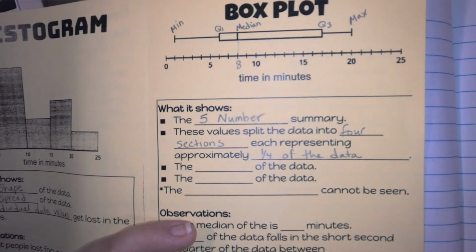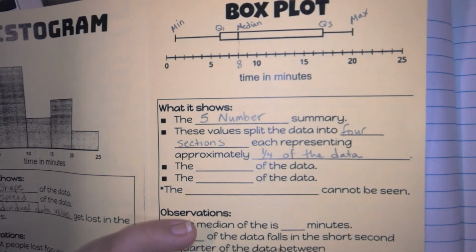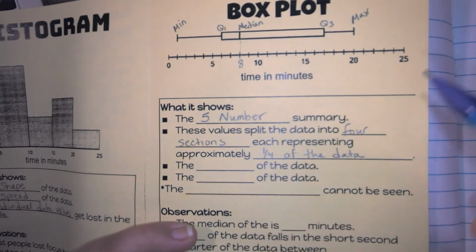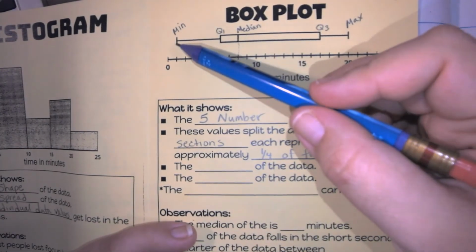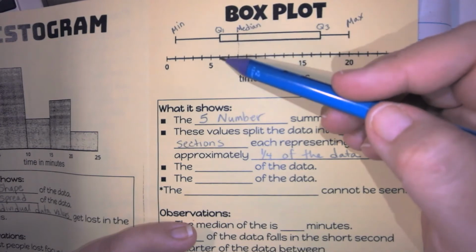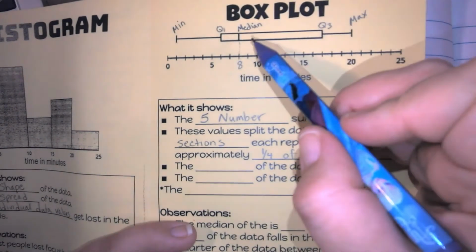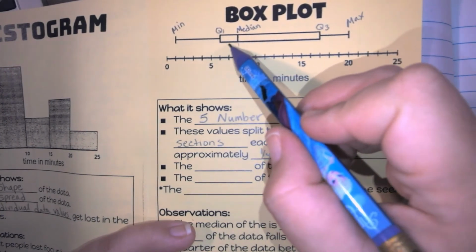Of those 50 people, 12.5 is 1/4. You can't have half a person, so there are about 12 people represented from the minimum to the Q1, which is 6. So from 1 to 6 minutes, there's about 12 people. There's also about 12 people from 6 to 8 minutes in this little section.